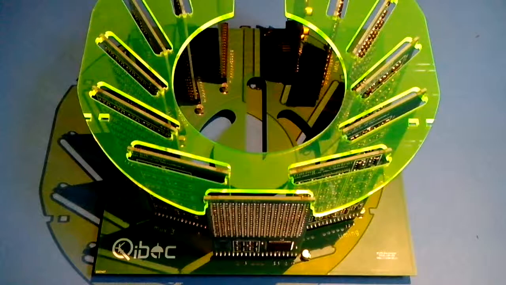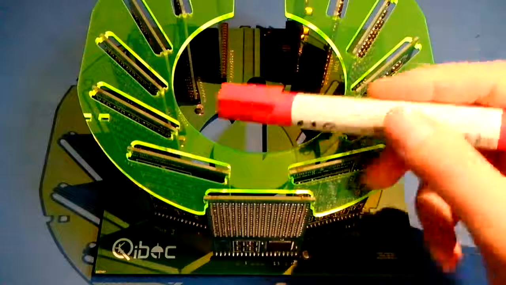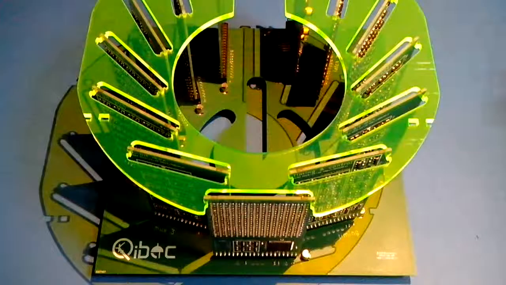Hello, this is a video about the Qibec 1-bit 1-instruction transistor CPU that you can see right here. And in this video we'll show how an SR latch can be made out of NAND gates. In the previous video we already showed how a NAND gate, NOR gate and inverter could be made out of discrete transistors, and this video is simply an extension of that.